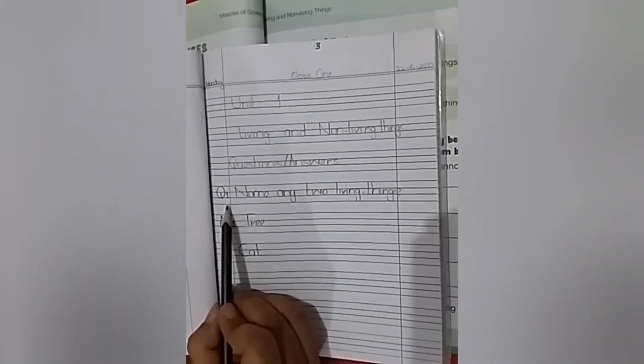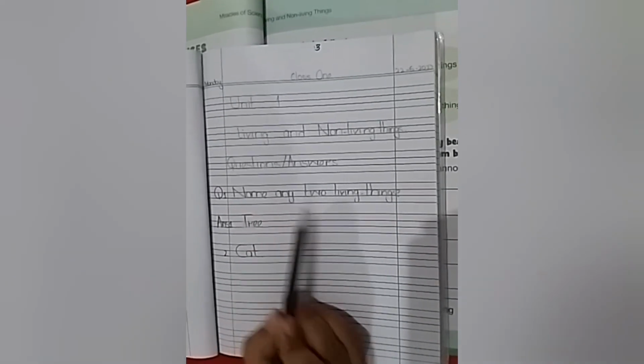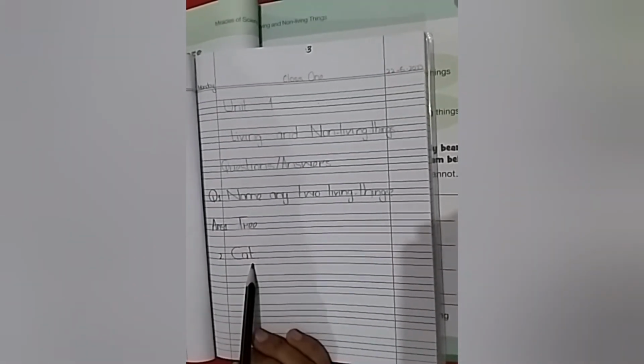Question answers. Question number 1. Name any 2 living things. You can write any 2 names of living things. First one is tree, second is cat. Do your work neat and clean.